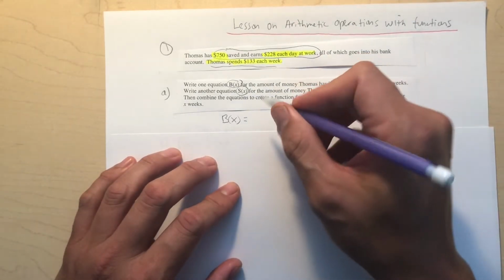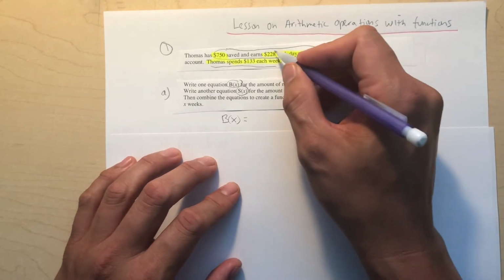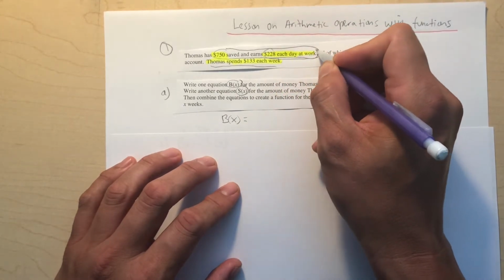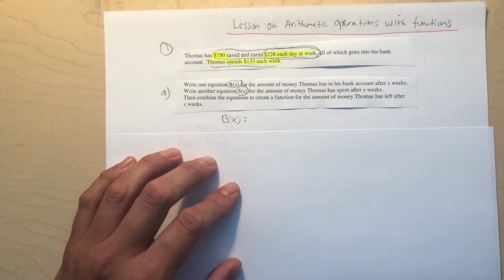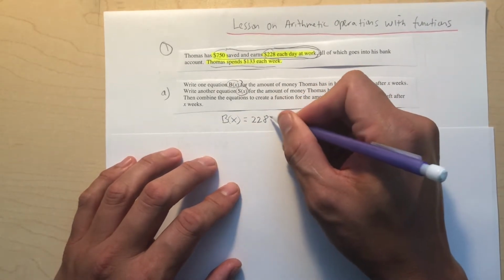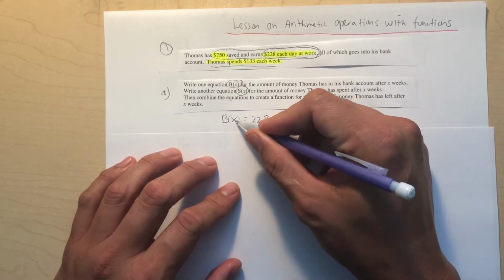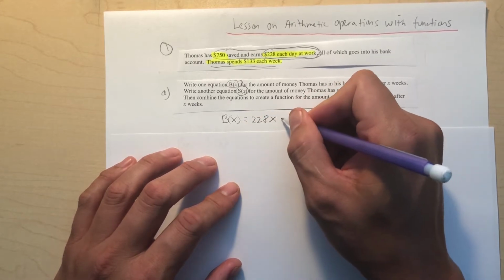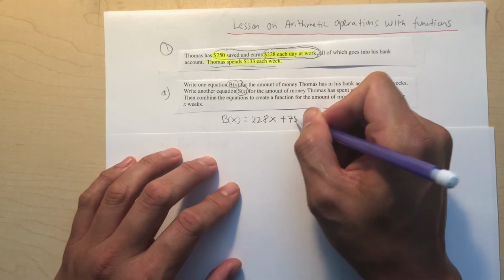So anyway, he has $750. Let's just write down this one here first. This is your slope. That means it's constantly going to move $228 every single week. All right, so 228x. We're not going to use w for weeks because they have b of x, so we just use x. Okay, he already has $750.